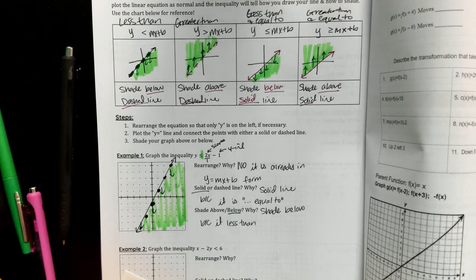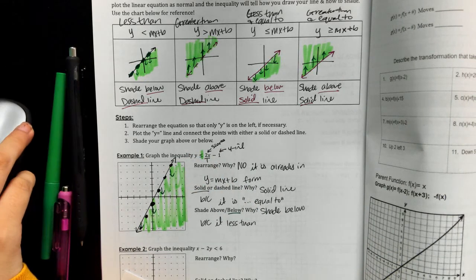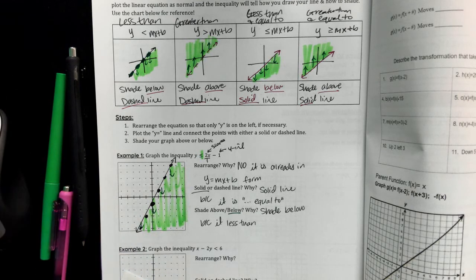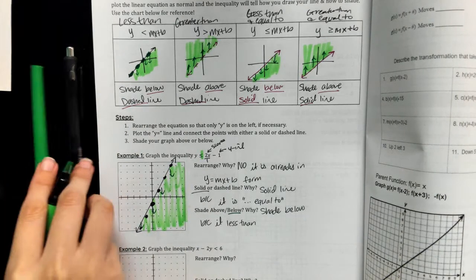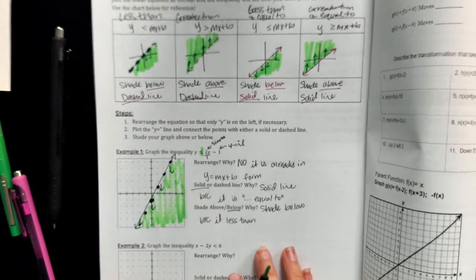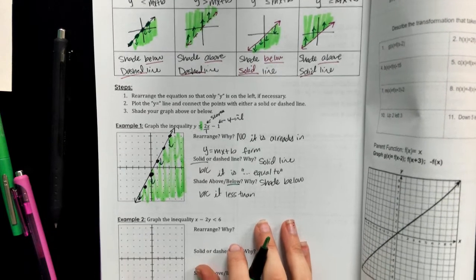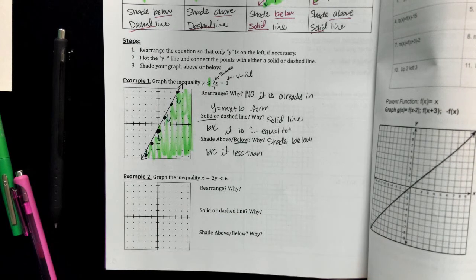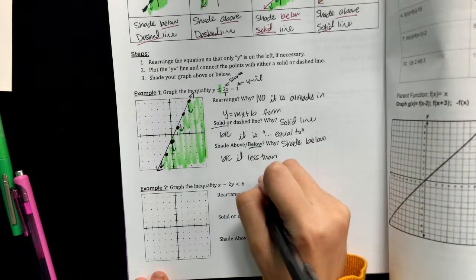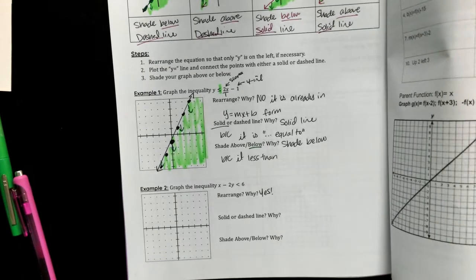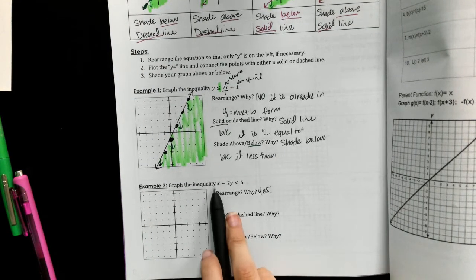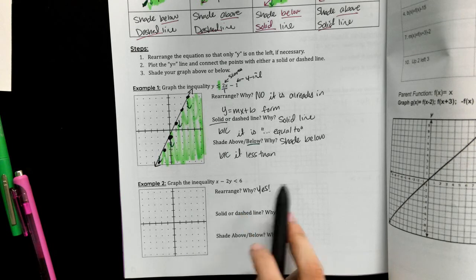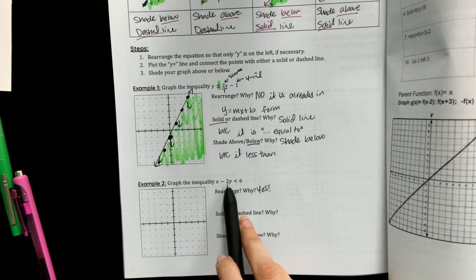So that's how you graph the inequality. So that's just your first example. Hopefully you can notice that's not too difficult. It's exactly what you've been doing before. The only difference is that now we're shading and we're either having solid or dashed lines. For the next one, we ask ourselves, do we have to rearrange? Yes. Notice x and y are on the same side. It is not in y equals mx plus b form because y is not by itself.